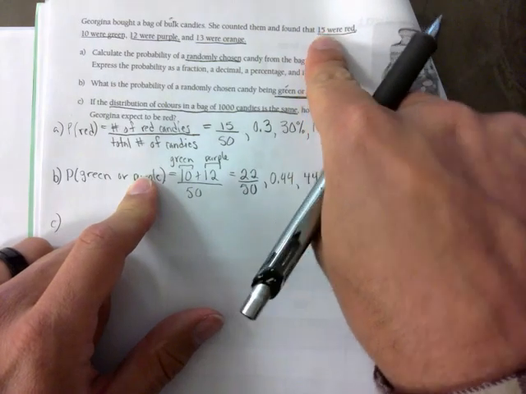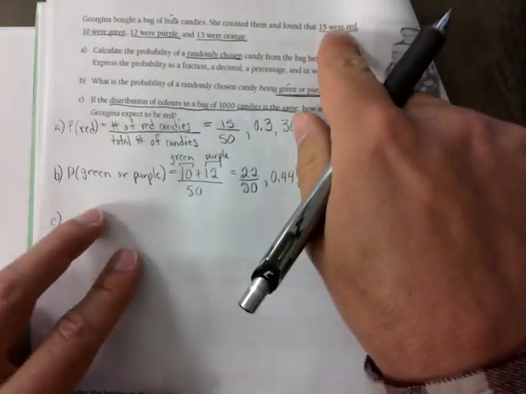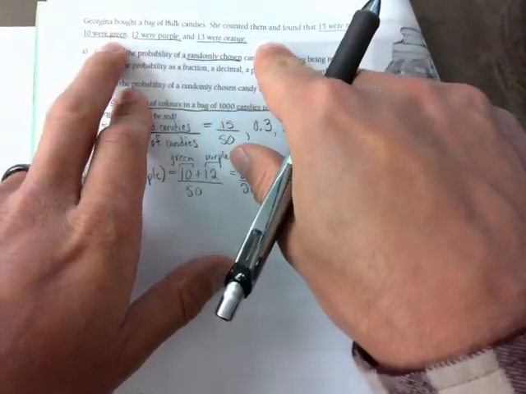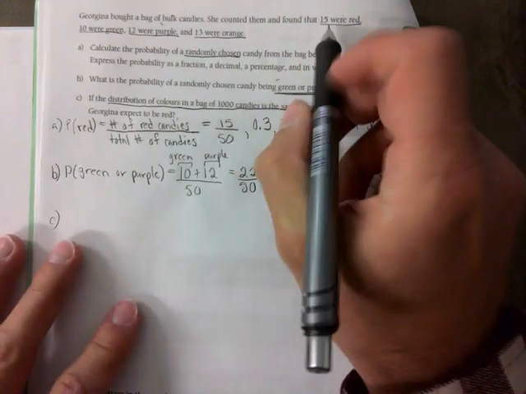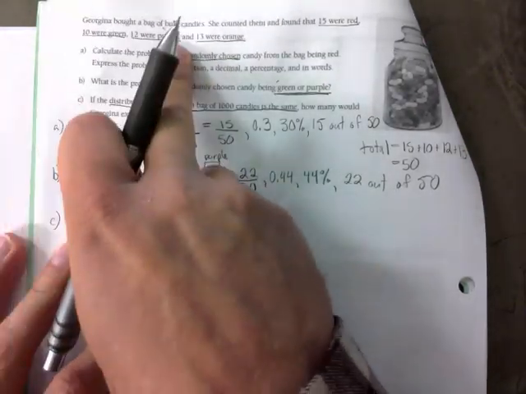There's obviously not 15 red, there's more, but the ratio between the candies is the same. They're spread out the same. The ratio between the reds, the greens, the purples, and the oranges are the same.